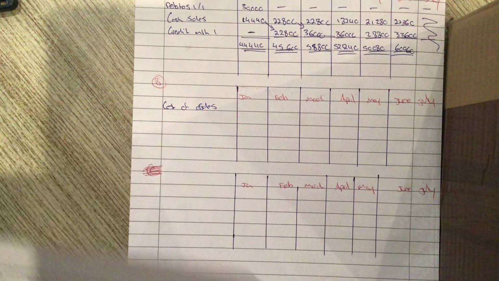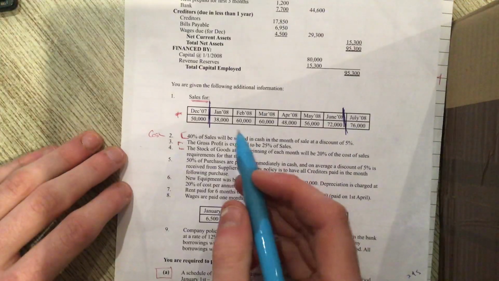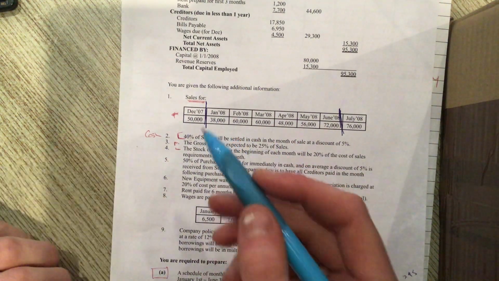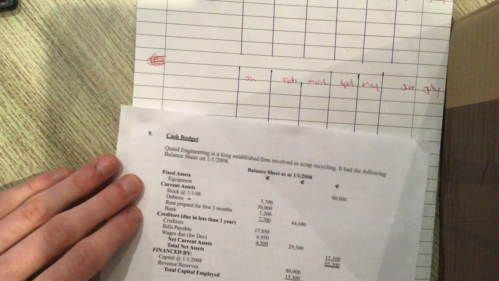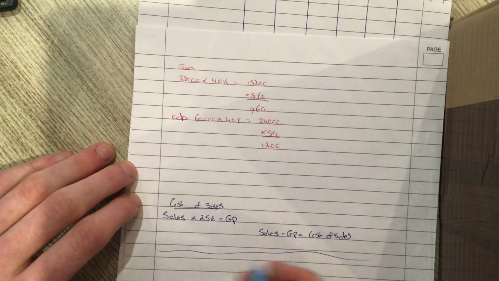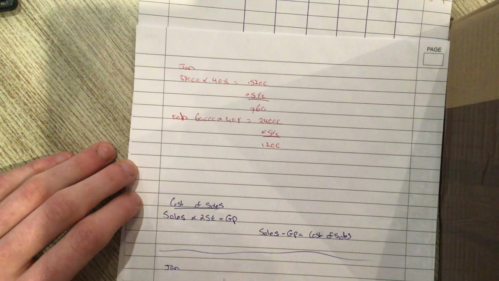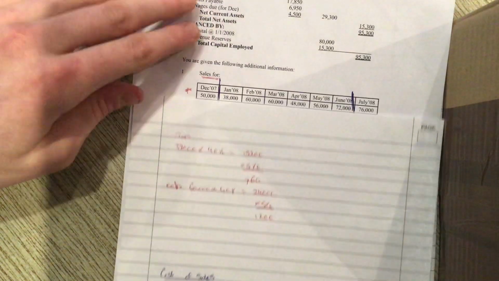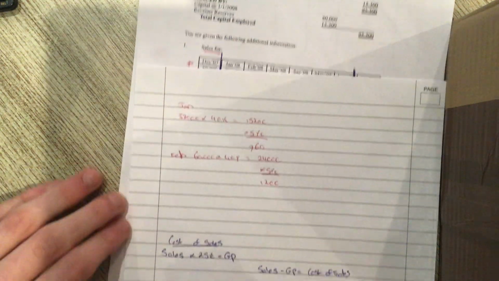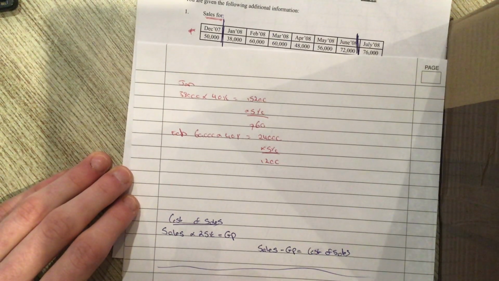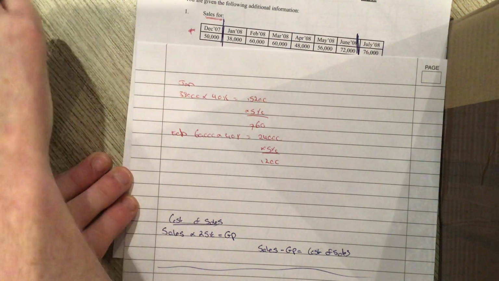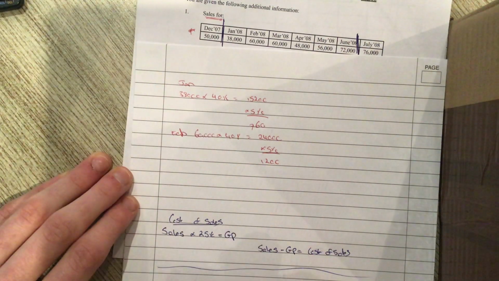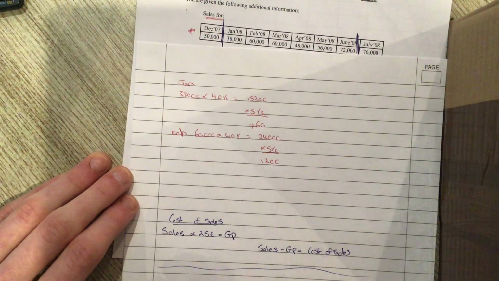The first thing we want to do is get 25% of my sales to give me my gross profit. Now, lads, every single month has a different sales figure, so to calculate our cost of sales for each month, we have to do it individually. So I'll do it here on this example page. This is for January. My sales figure for January is 38,000 euros. So 38,000 multiplied by 25% is 9,500 euros.